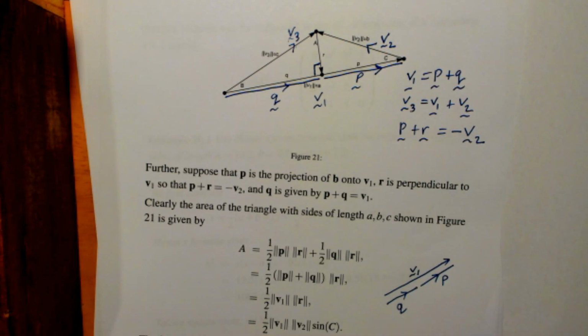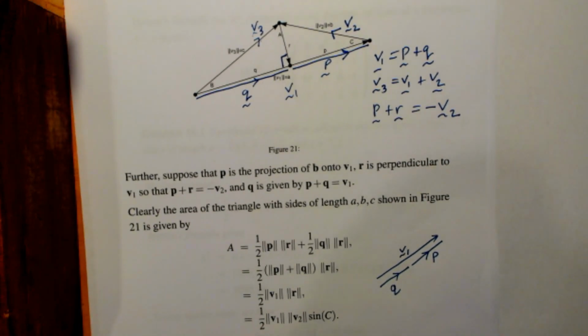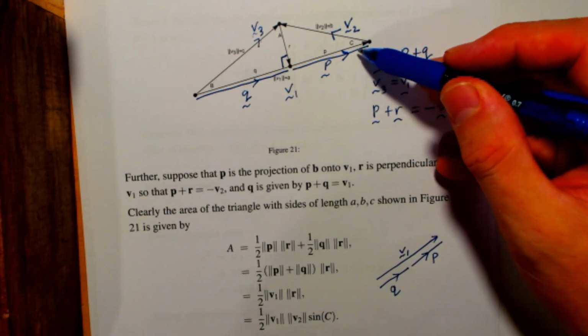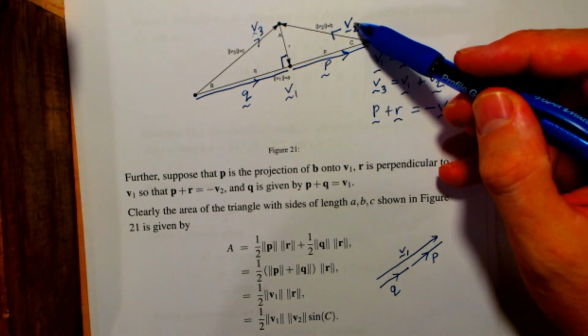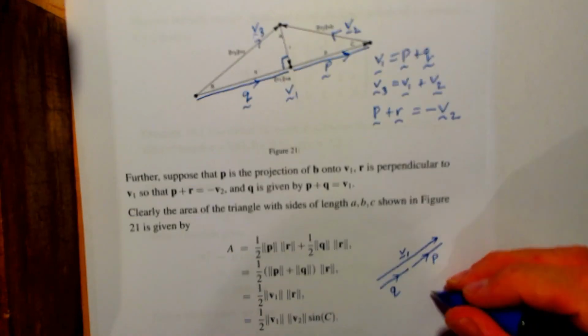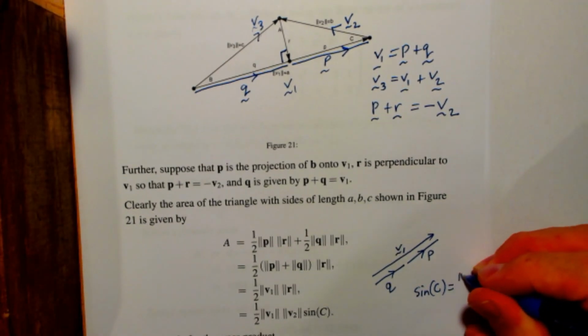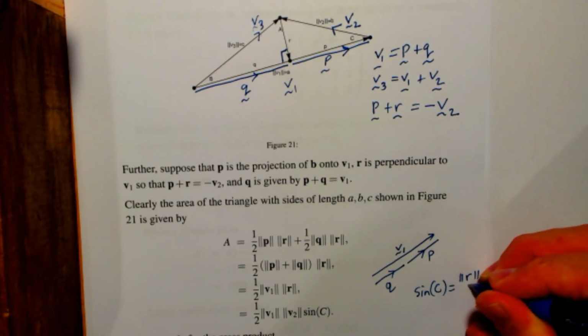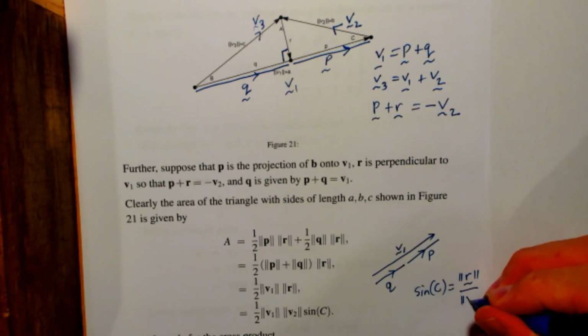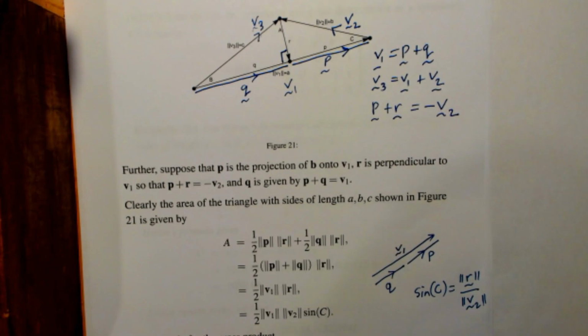But fortunately we can just use that sine of angle C, which is right here, is opposite over hypotenuse. Okay, so that's sine of C is opposite, which is the norm of R, over the hypotenuse, which is the norm of V2. And so we can write that the norm of R is equal to the norm of V2 times sine of C, and just substitute that in there. And so we get this nice formula for the area of the total triangle A.